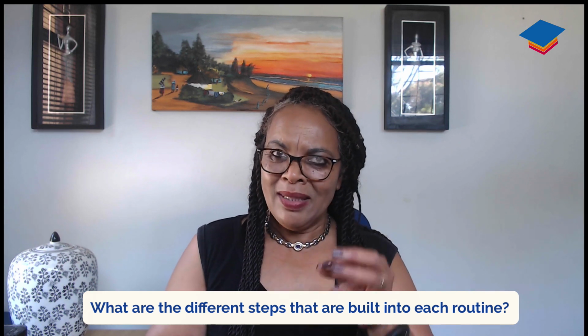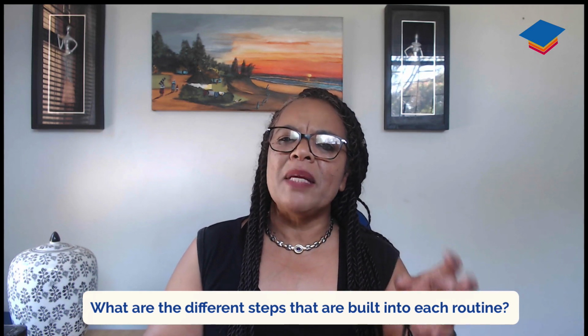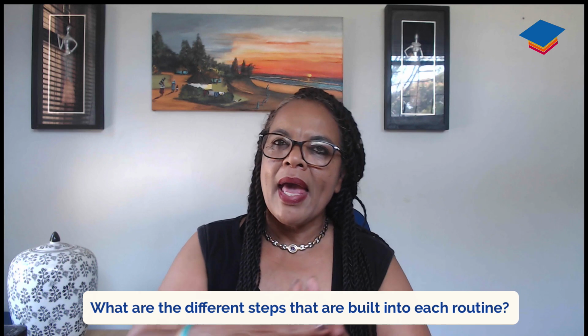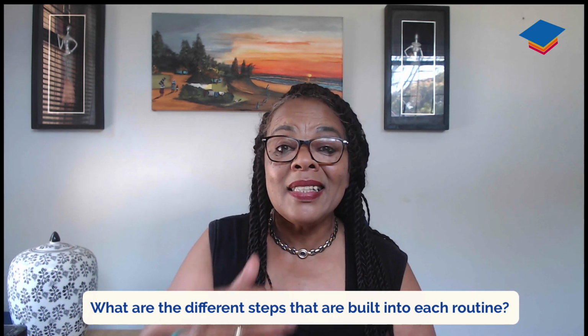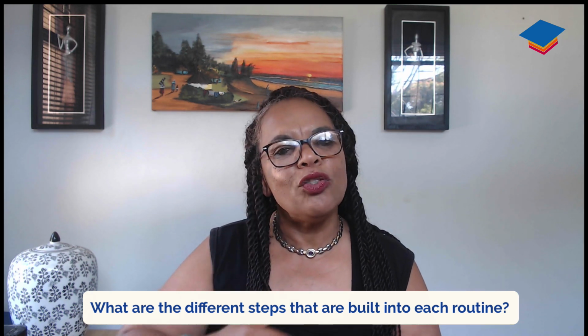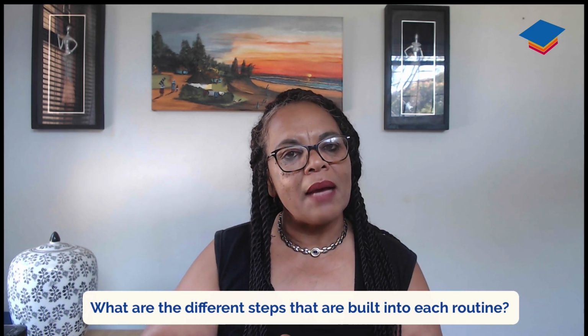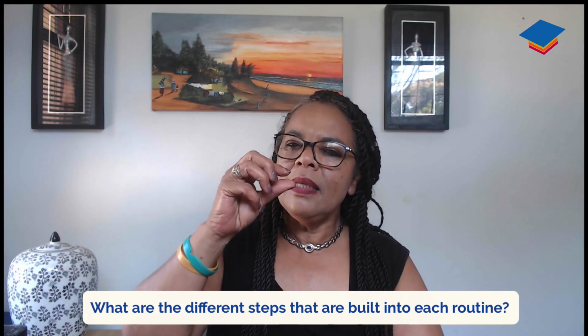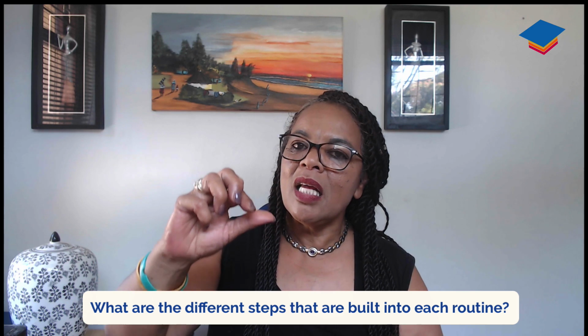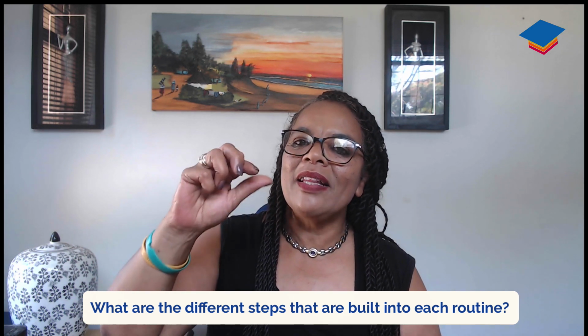If you don't specify all the steps to them, and you don't show them, model it, and allow them to practice that consistently, then you're going to find that your routines are going to be compromised all the time. And that's the secret: that you give them the little steps in the routine so that they can get used to what steps they need to follow, and then eventually that routine will turn into a habit.